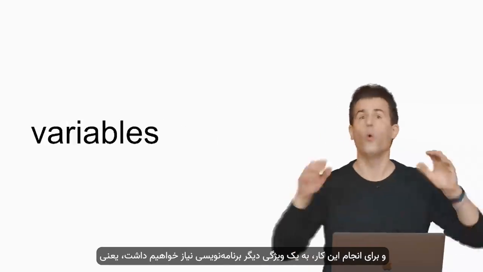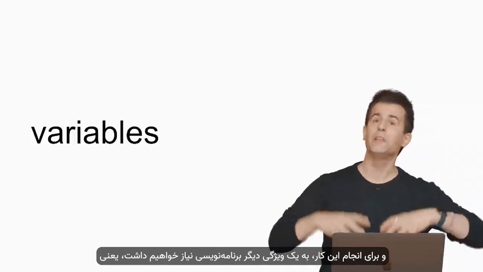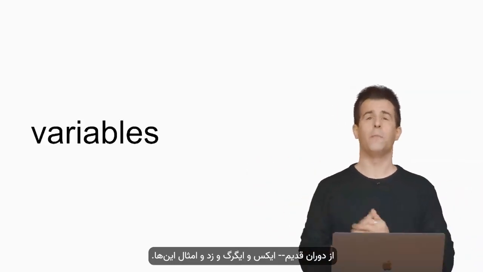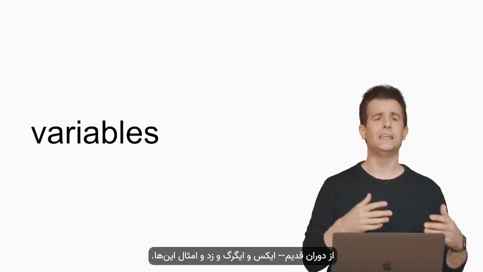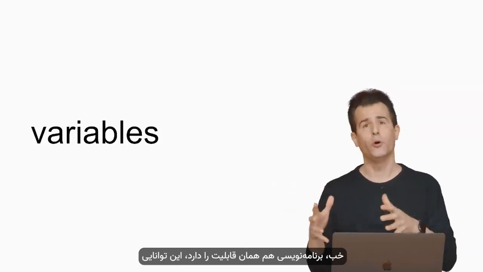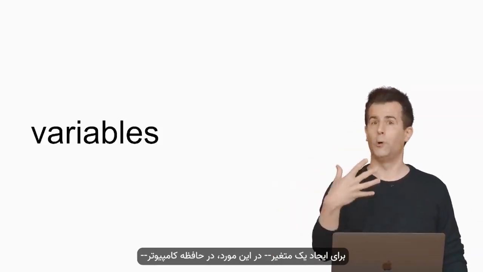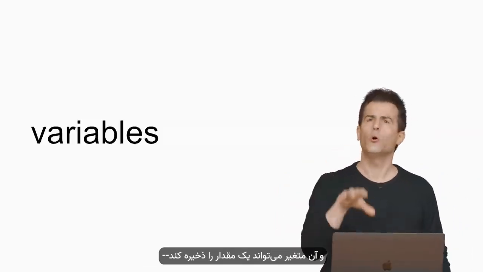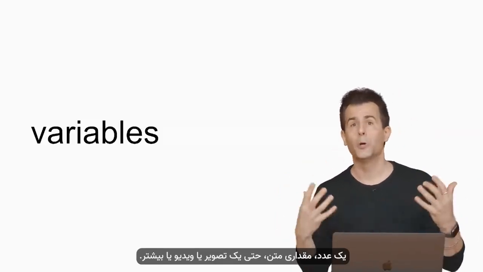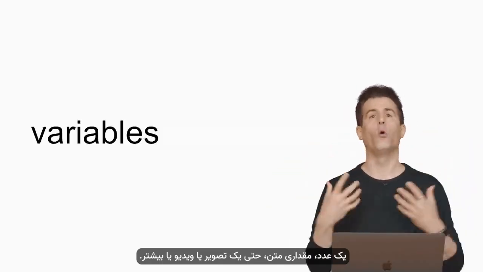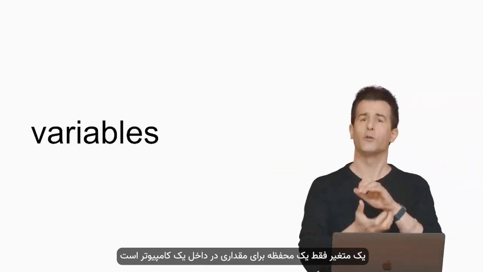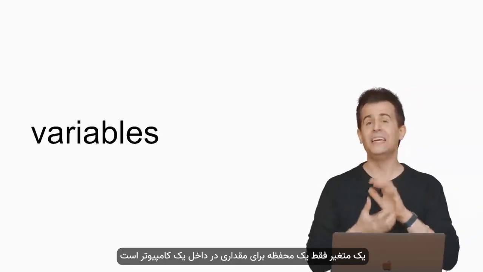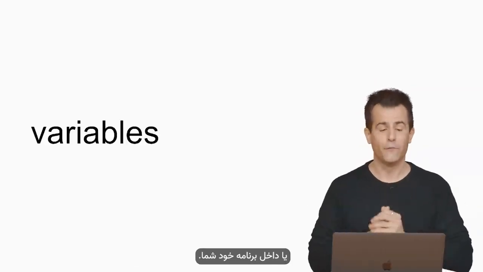And to do that, we're going to need one more feature of programming, namely variables. And odds are most everyone's familiar with variables from math class way back when, x and y and z and the like. Well, programming has that same capability, this ability to create a variable, in this case in the computer's memory, not just on a piece of paper, and that variable can store a value, a number, some text, even an image or video or more. A variable is just a container for some value inside of a computer or inside of your own program.